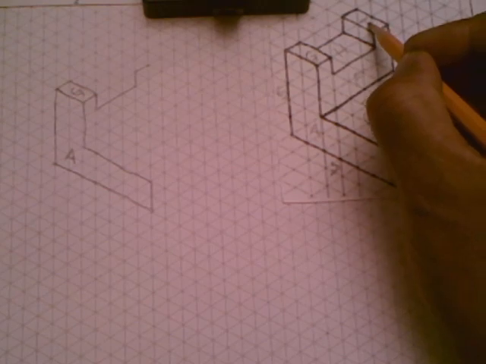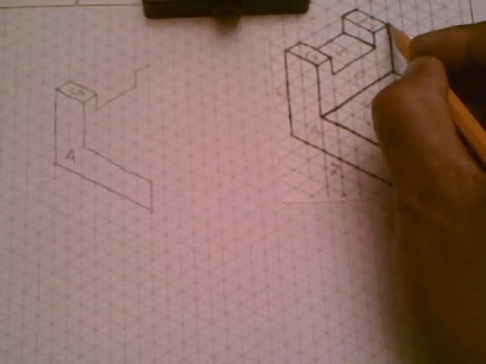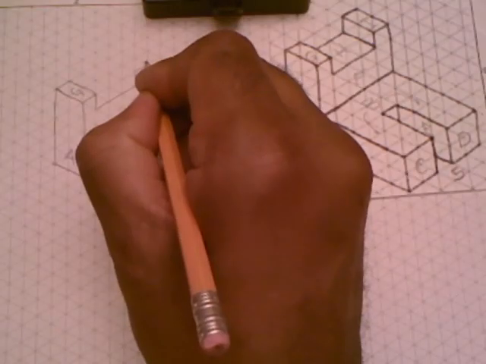Now I'm going to get surface I and H kind of simultaneously. I'm at this point, which is this point out here.